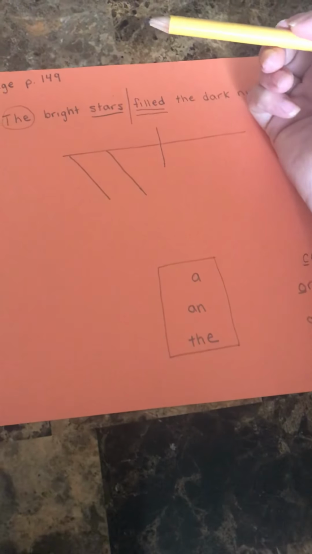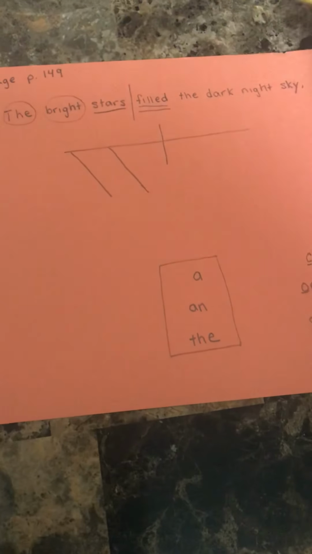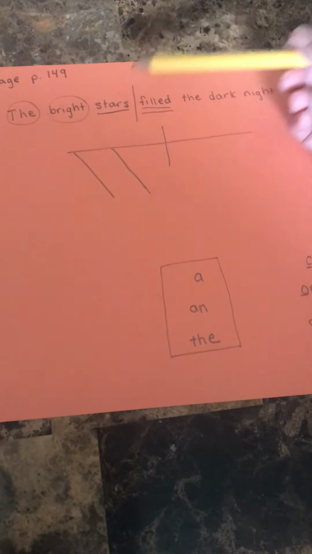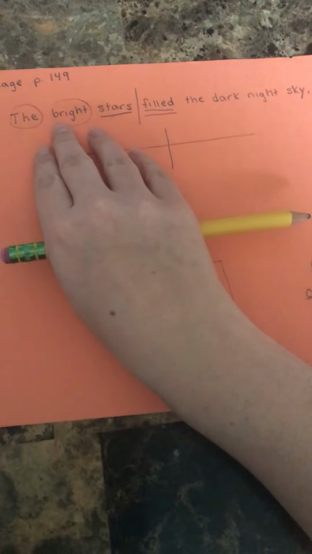Okay, so we know that the is always an adjective. Which stars? The stars. Okay, our next adjective would be bright. What kind of stars? Bright stars. Now, there are more in the sentence, but we're just working with the subject part of the sentence.